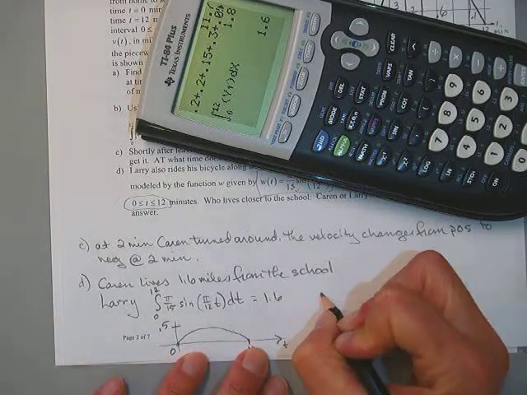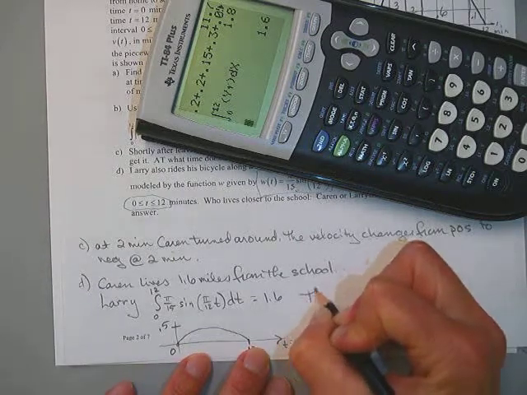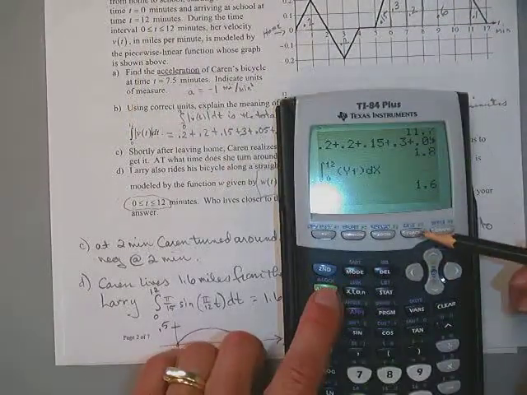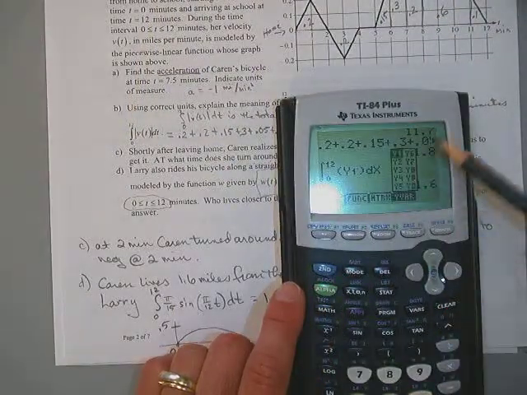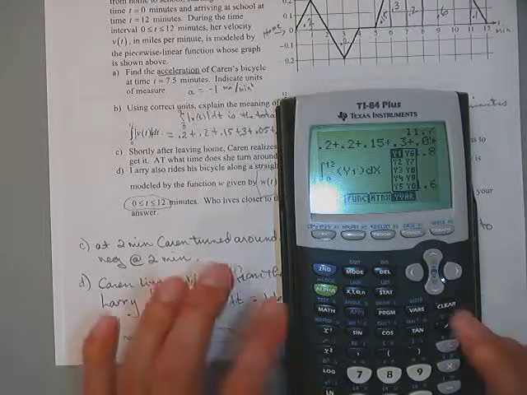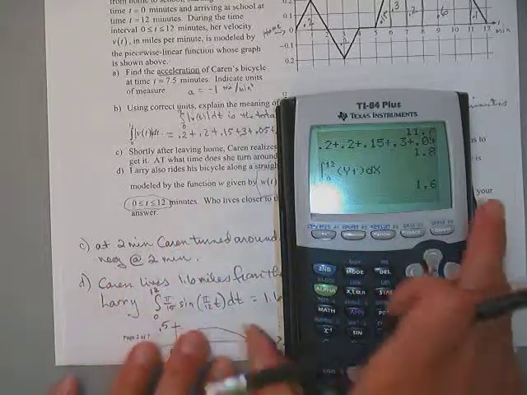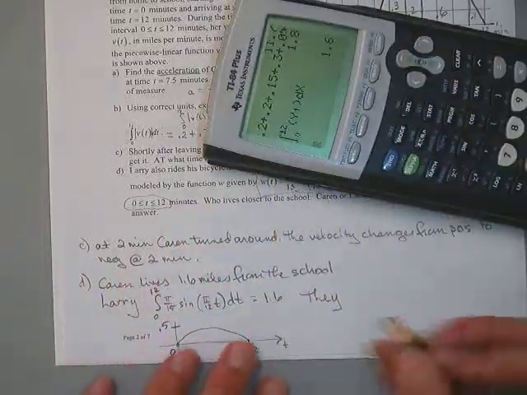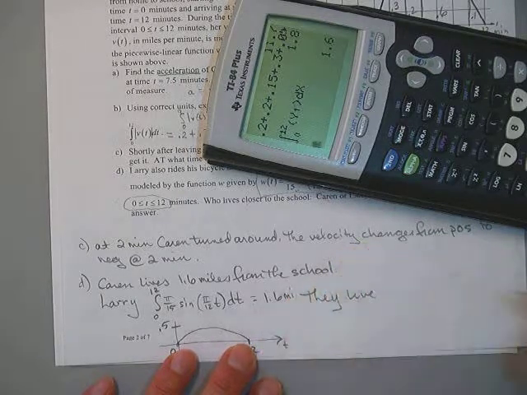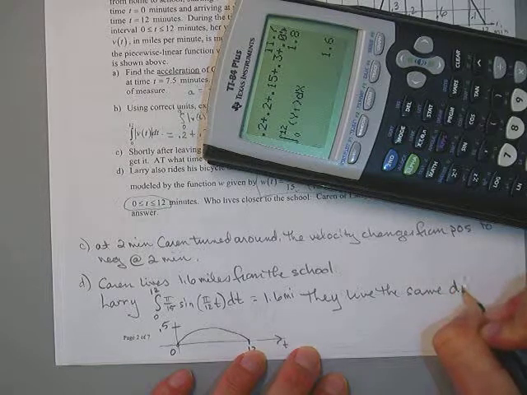They live exactly the same distance from school. Maybe they're brother and sister. Wait, how do you put the y1? I did alpha trace, and then they come right there. You can get to it by going to VARS and all that other stuff, but that could be same apartment complex. They live, oops, and I should probably put miles there. They live the same distance away.